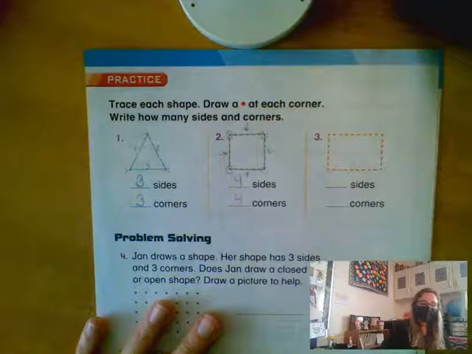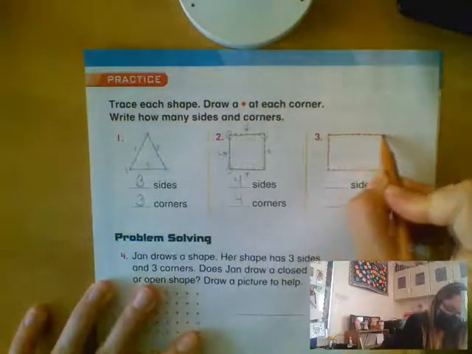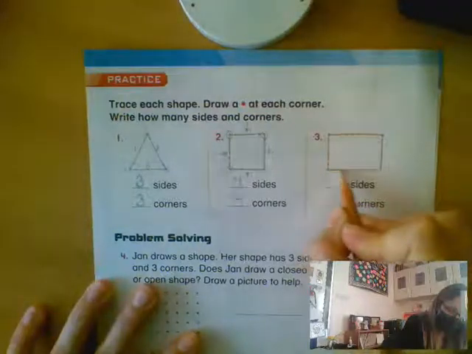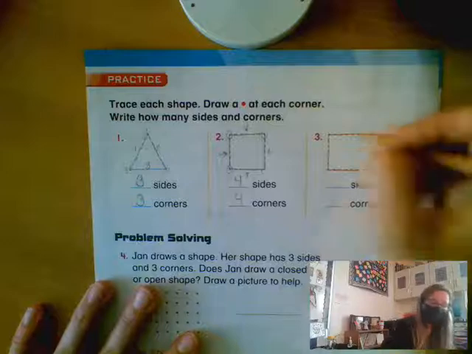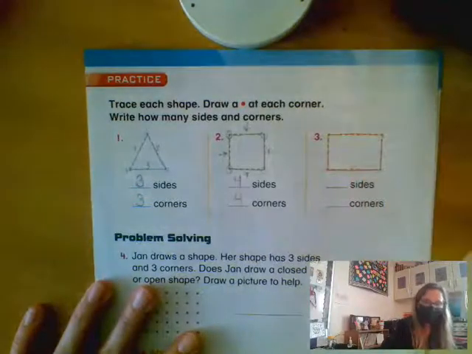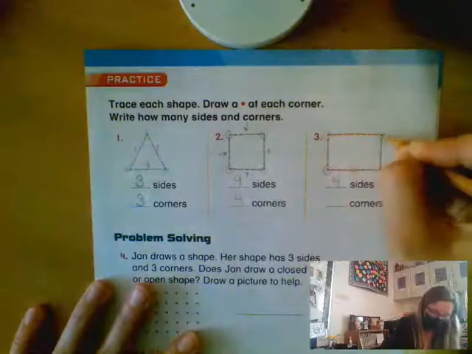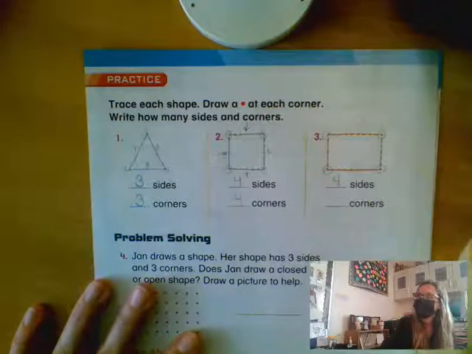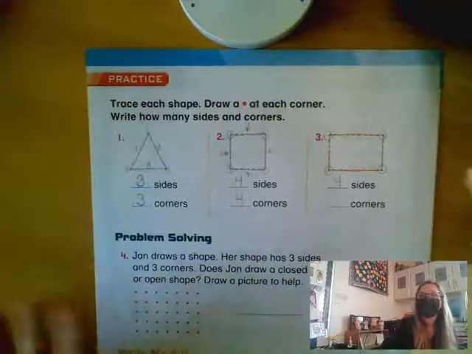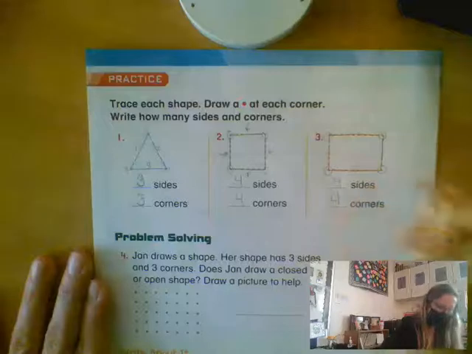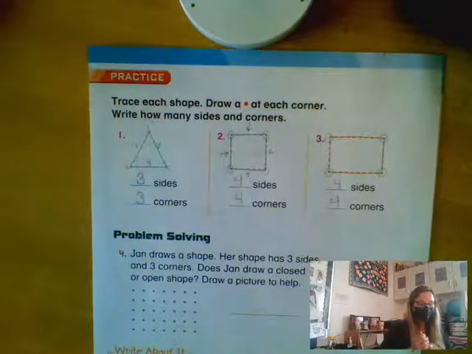All right, our next shape, Isaac. Number 3, let's trace it. Can you tell us what this shape is? What is that shape called, Isaac? A rectangle. And how many sides does that rectangle have? 4 sides. And Connor, how many corners or vertices does that rectangle have? 4. Thank you.